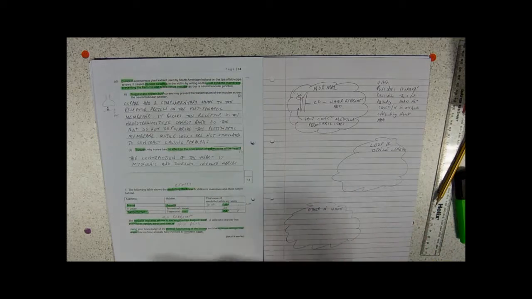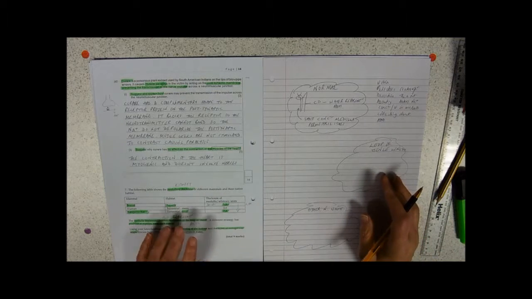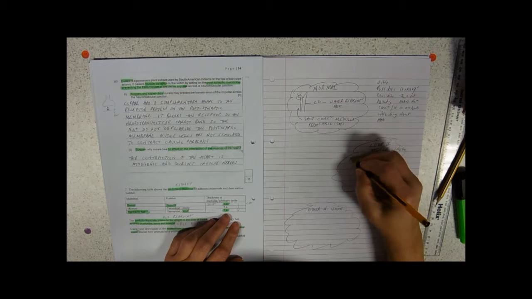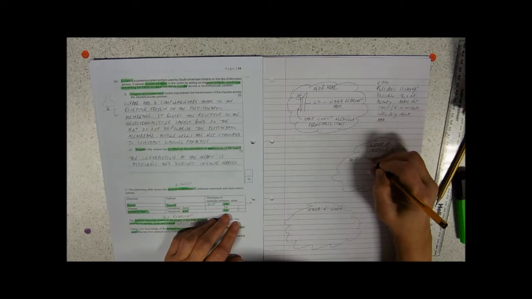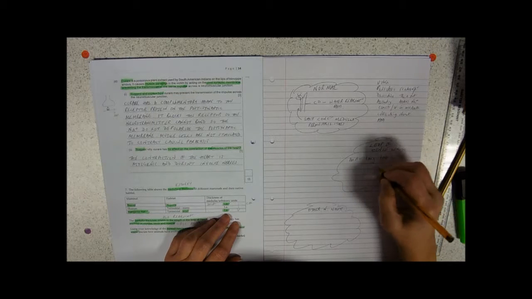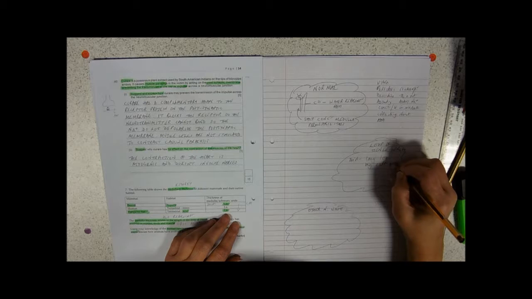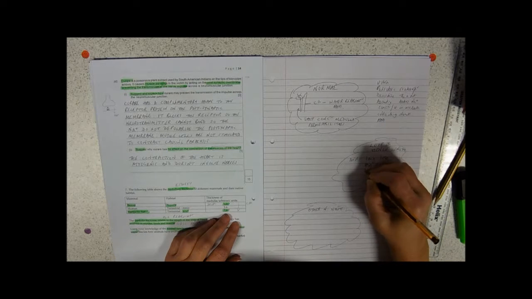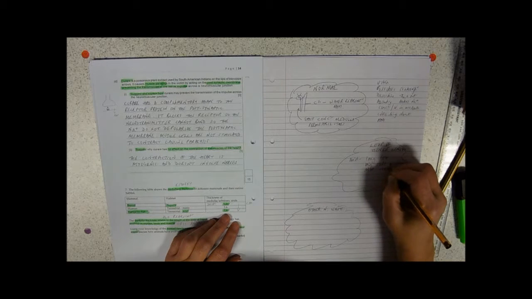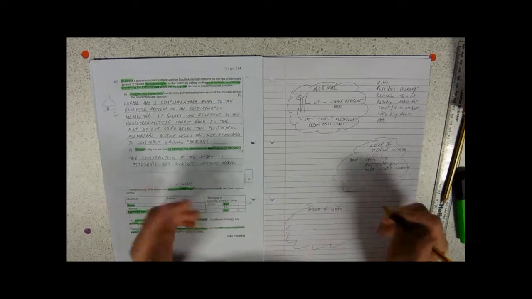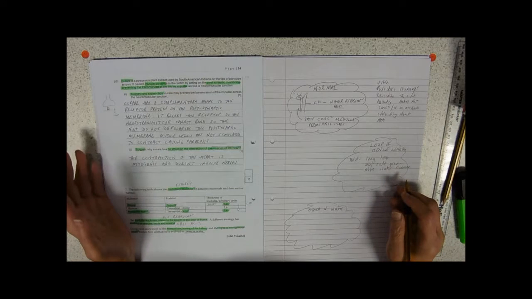logical order. So length of loop, I've got arid environments, long loop, big salt concentration gradient, more water reabsorbed, and the opposite for short and something in the middle.